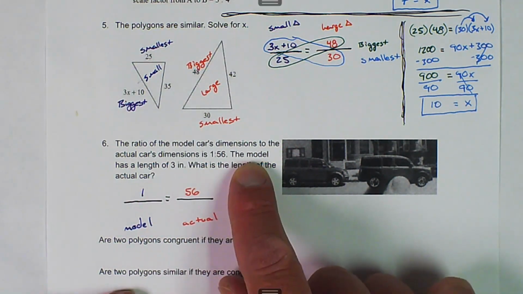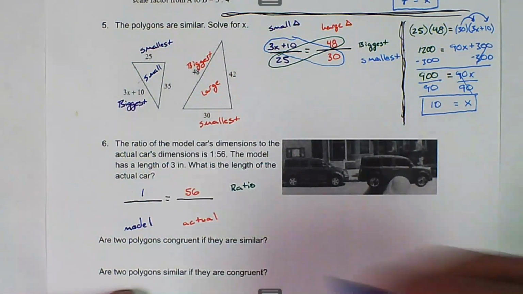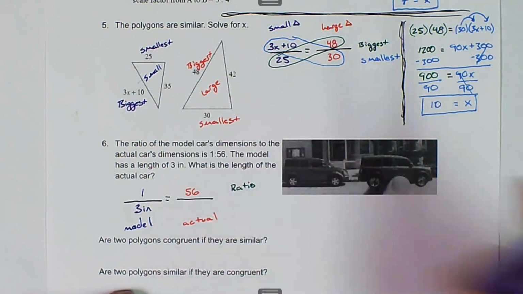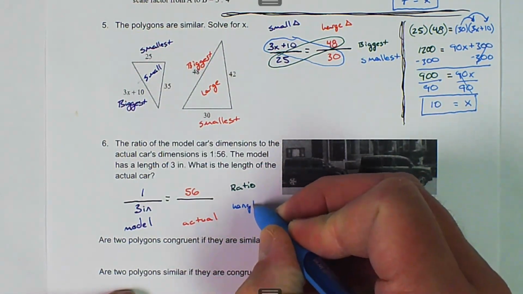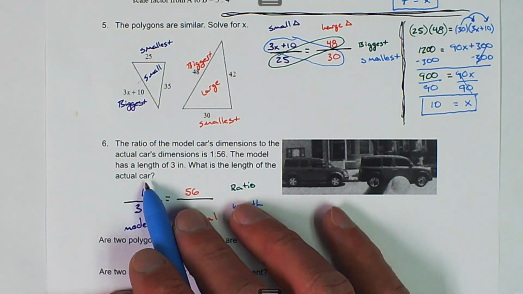Next, the next dimension we're given is the model car has a length of 3 inches. And this one is length. And then it asks, what is the length of the actual car?